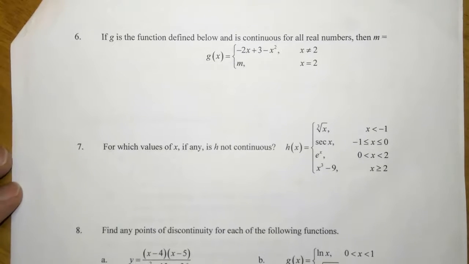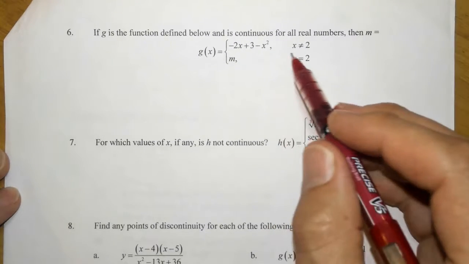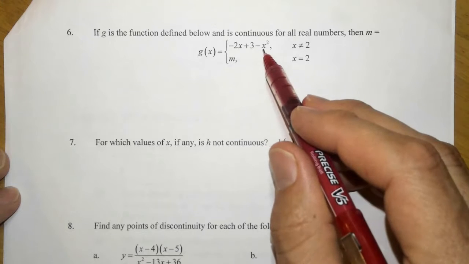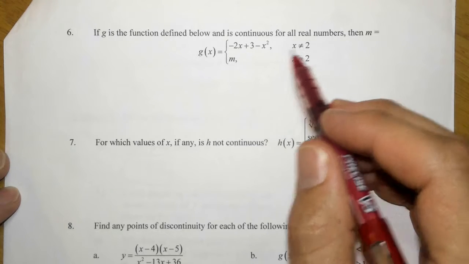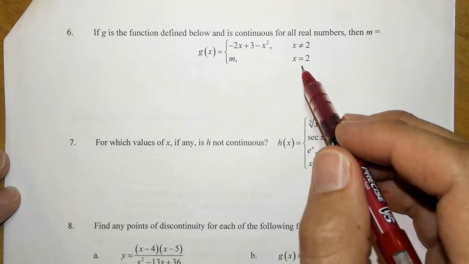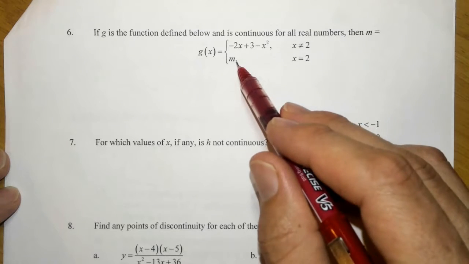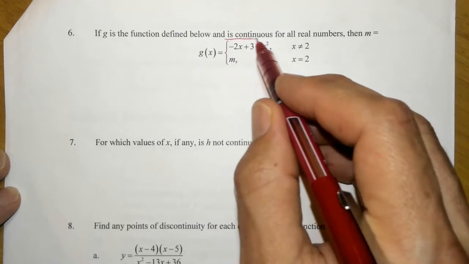Problem number 6, we see g is defined as this piecewise defined function. It's the parabola when x does not equal 2, and it's m when x equals 2. So, what value of m will make this continuous?